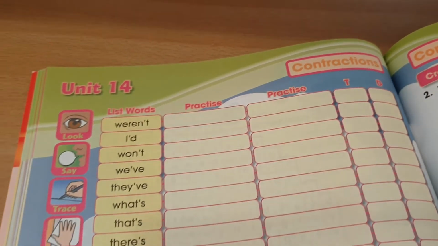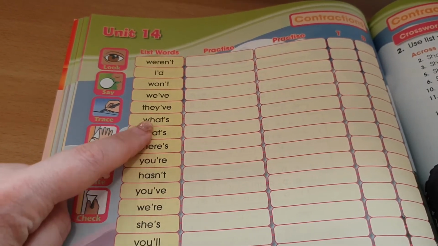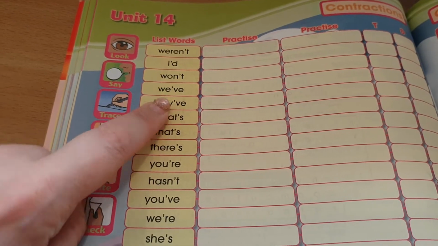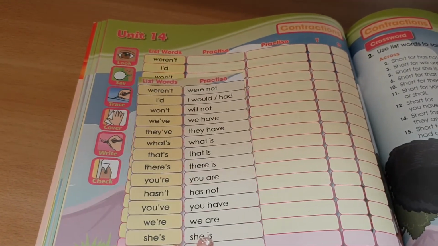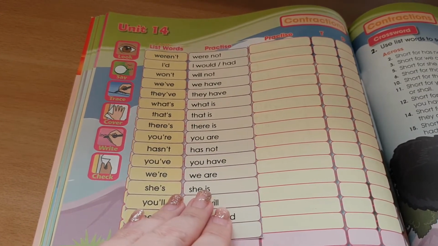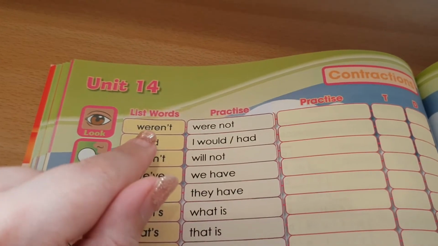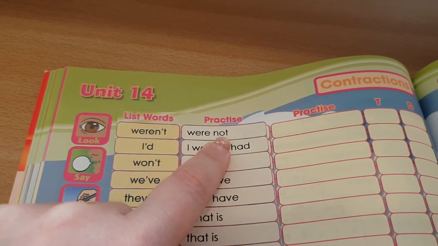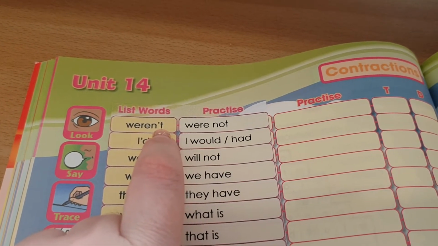Contractions. What are contractions? Well, they are when we're missing out letters and words and instead we are using apostrophes. So what I've done is I've taken your list words and I've copied them and I've put the full words beside so that you can see. So if we start at the top, weren't is the same as were not, but we're missing out the "o." So it's represented by the apostrophe.